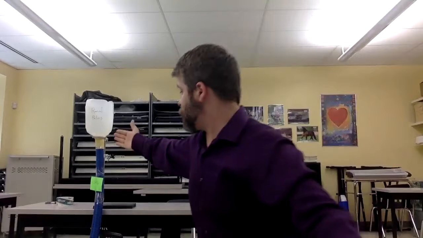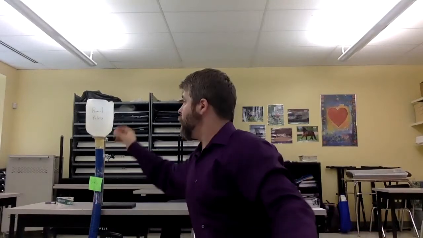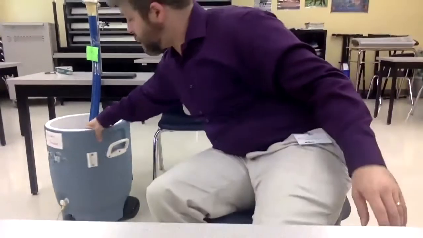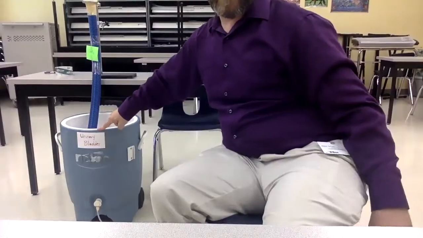Classroom materials. We are going to need everything over here. 1 large container to be the funnel, the renal pelvis. We are going to need a tube to be the ureter, where all the urine fills up in here in this filter from all the different nephrons, goes through the ureter and fills up this bucket, which represents your urinary bladder. And what we're going to do with all this stuff is all the functions of the nephron.